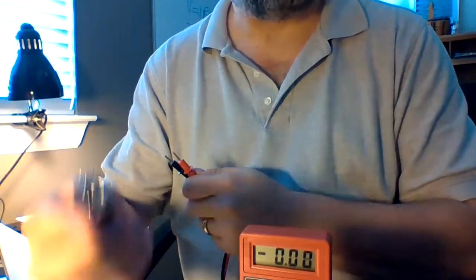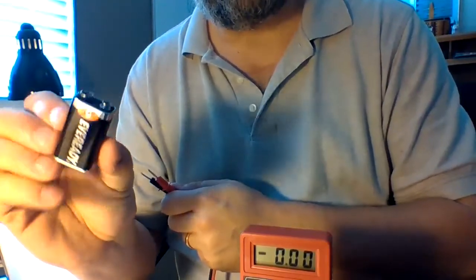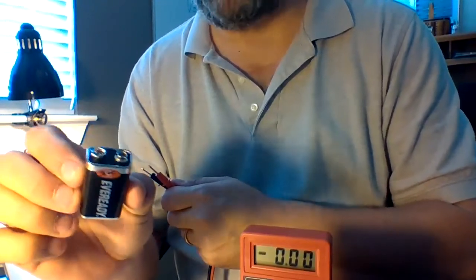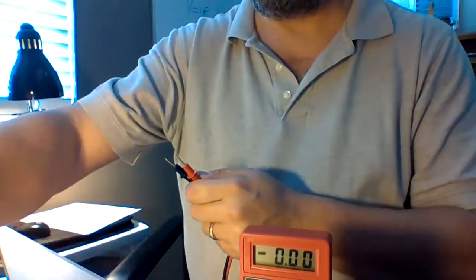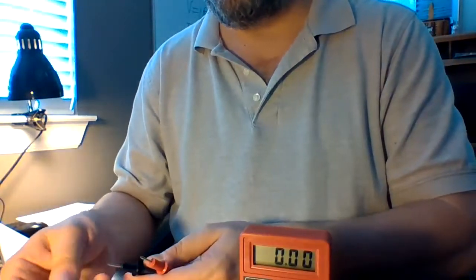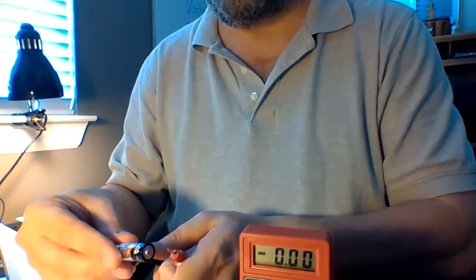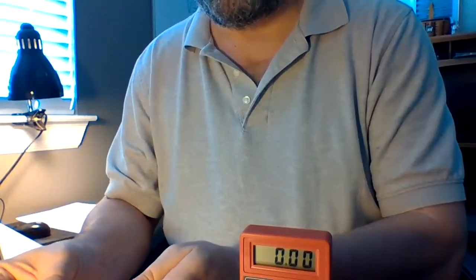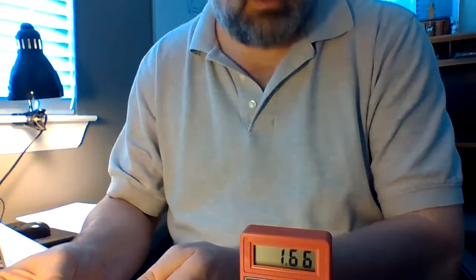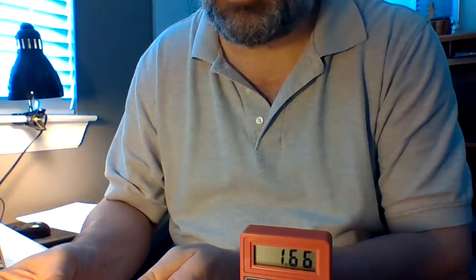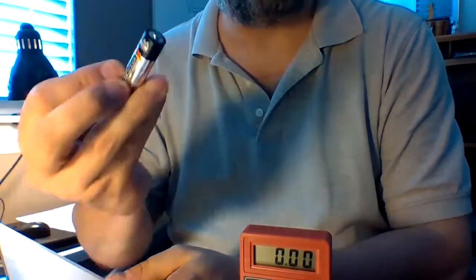.2. I could have already told you that because this one was already starting to have issues in my smoke detector, so I had just taken it out. Now, this is a pretty fresh 1.5 volt battery. Now I'll put it here, so I'm measuring from one terminal to the next, and you'll notice it's 1.66 volts. Okay. So that means that this puppy is usually pretty good.